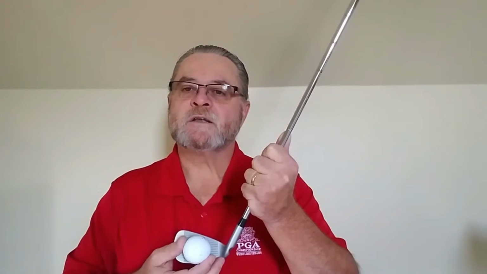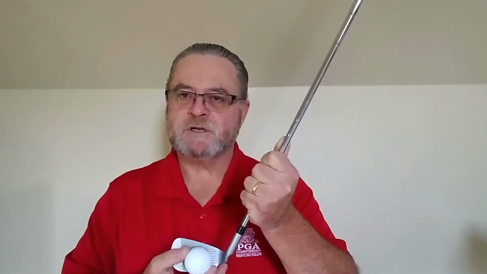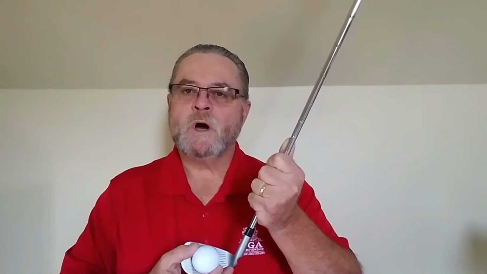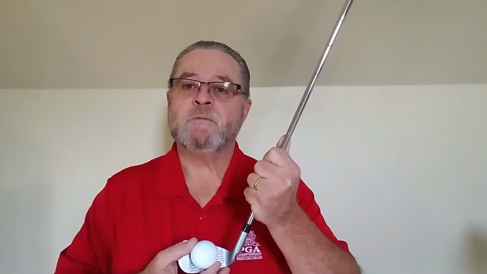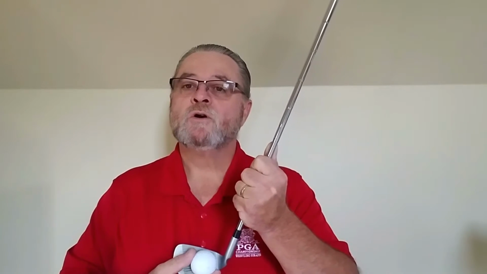I want to contact the ball in the center of the club face every time. As little as 1/2 of an inch off the center of the club face can cause a 15% decrease in distance. So even though I may swing faster, if I'm hitting the ball towards the toe or in towards the heel, I'm not going to see the benefit. So what do I do?